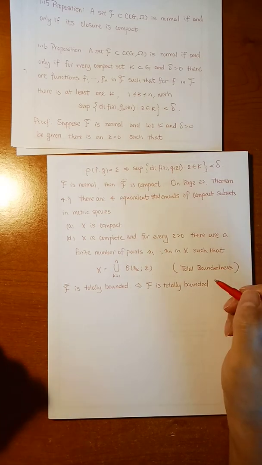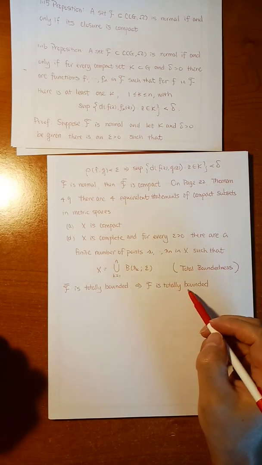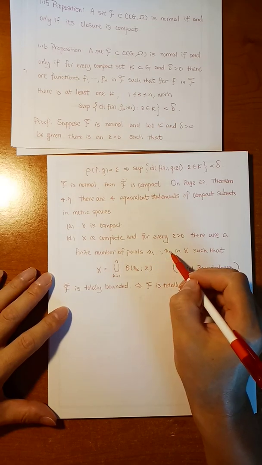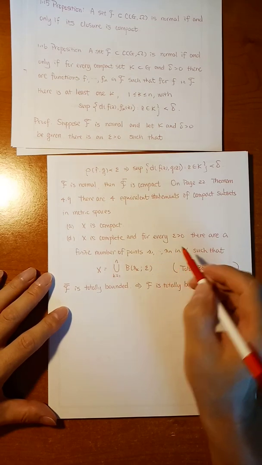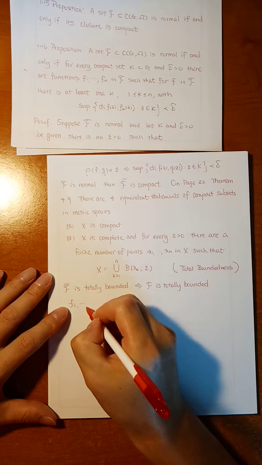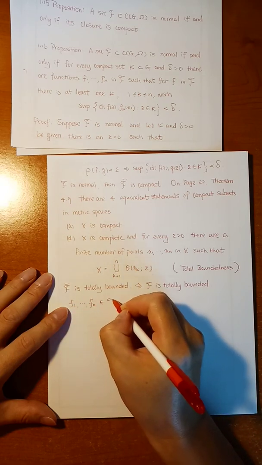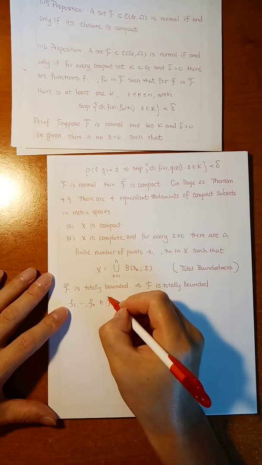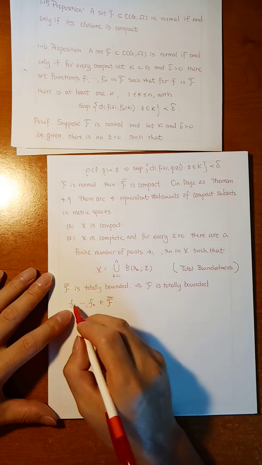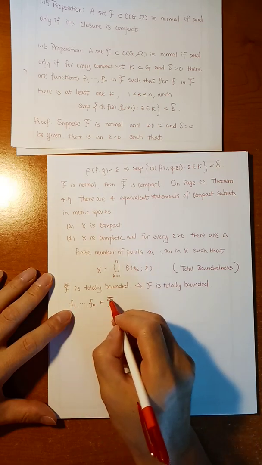Okay, so the thing is that when you choose x sub 1 up to x sub n in X, when you talk about F bar total boundedness, you choose F1, Fn in F bar.